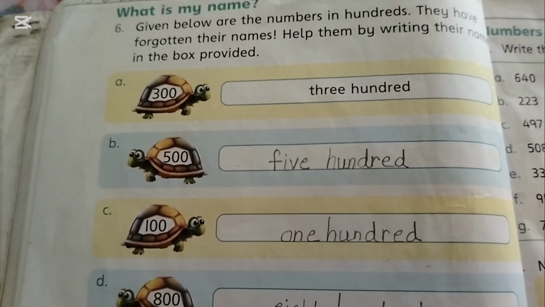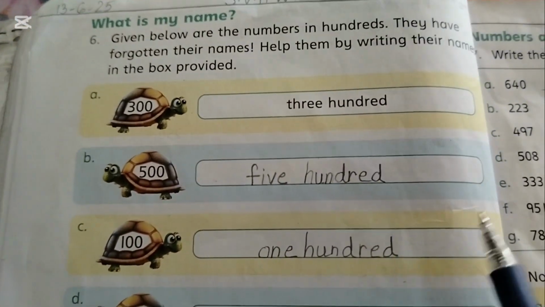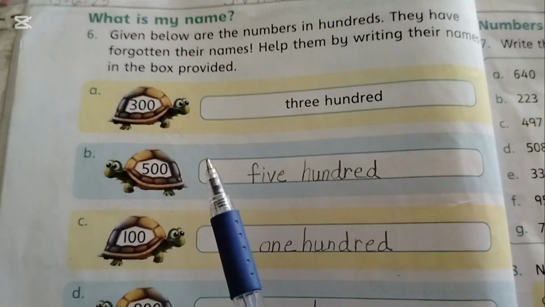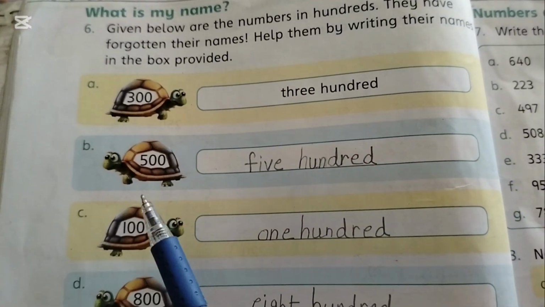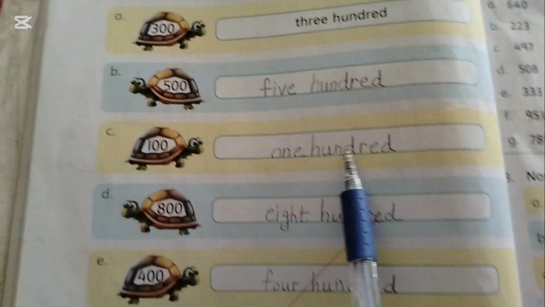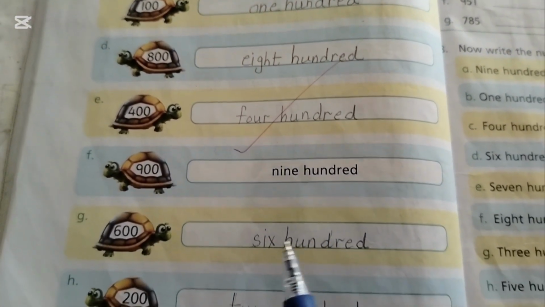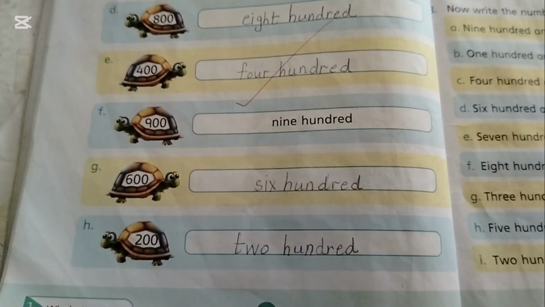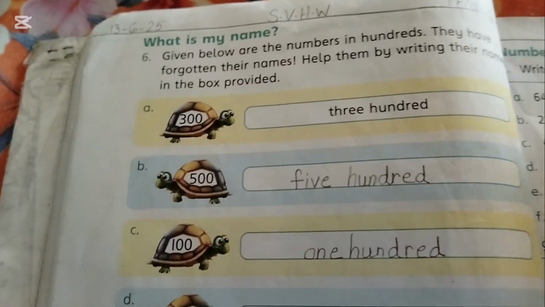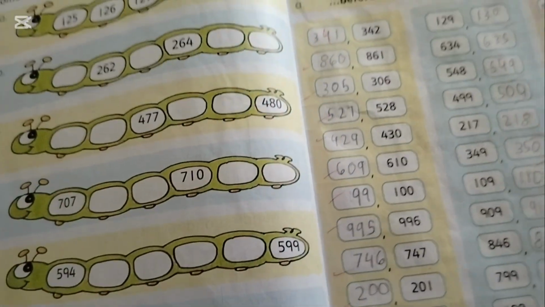We move on to the next page. On the next page we see a number is given, 300, and we write the number in words. 300, 500, 100, 800, 400, 900, 600, 200. So this page is also completed. So we move on to the next page.